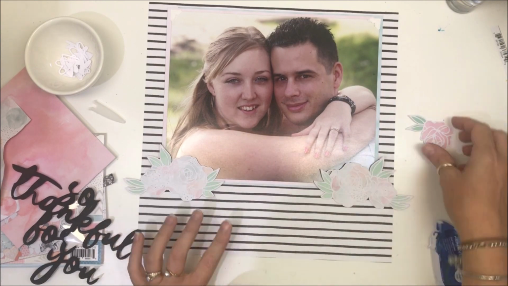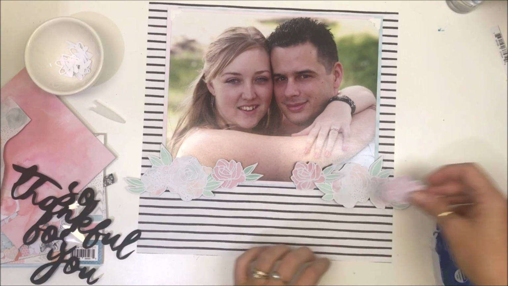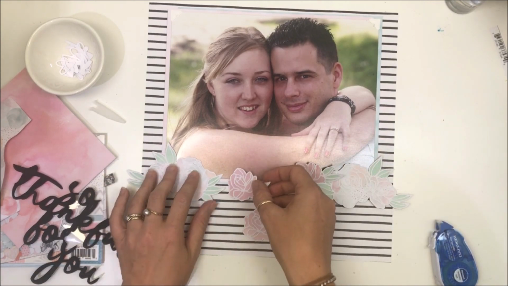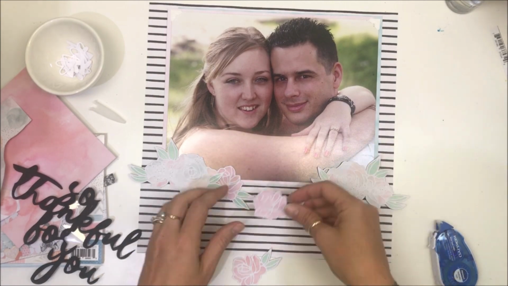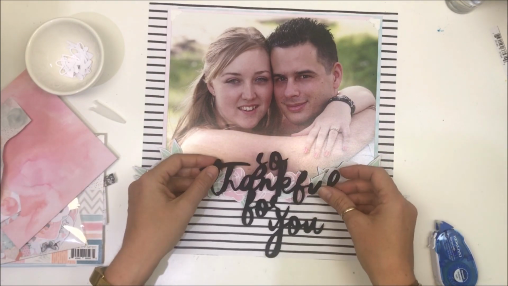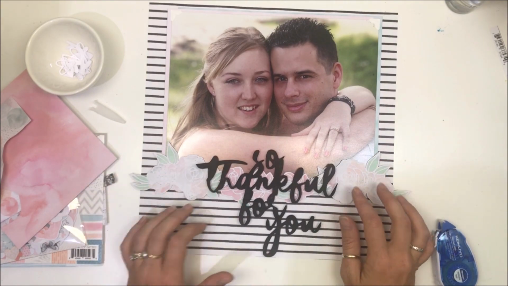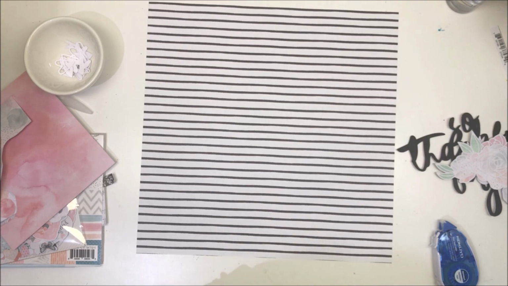And I'm going to muck around a little while with the placement here. So I'm trying to make sure that I get full coverage right across that bottom line of the photo, but I'm also trying to make sure that I cover up that gap in that floral. Then when I place my title, I'm like, hey, that fits. So I'm going to run with that.